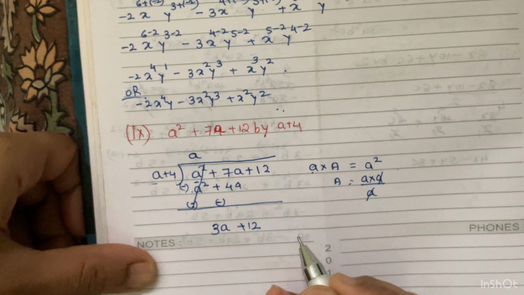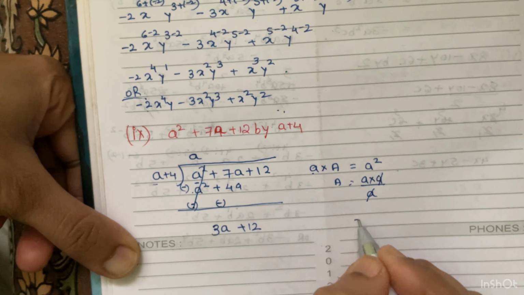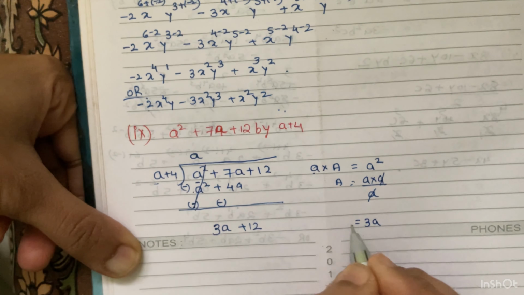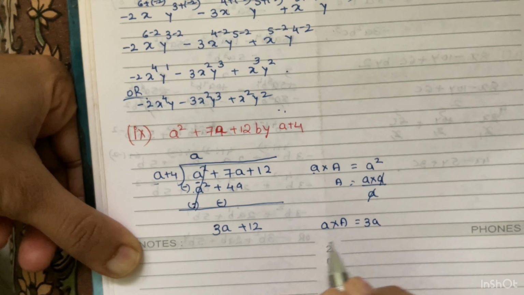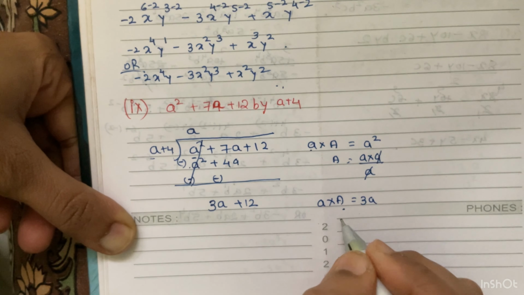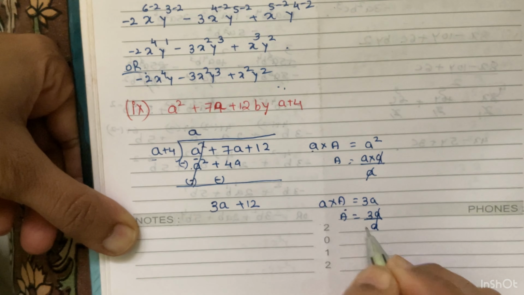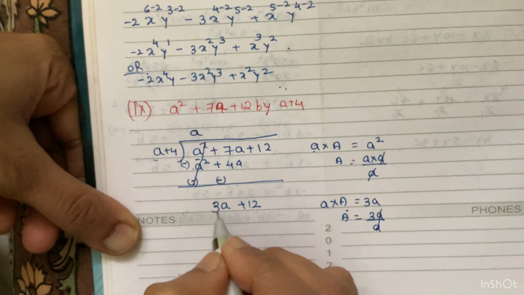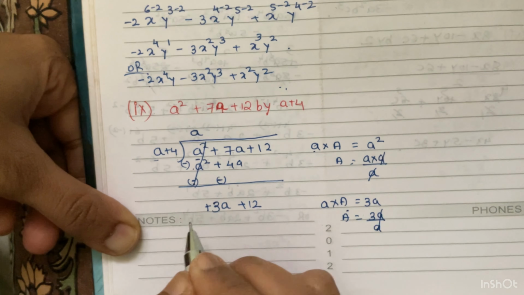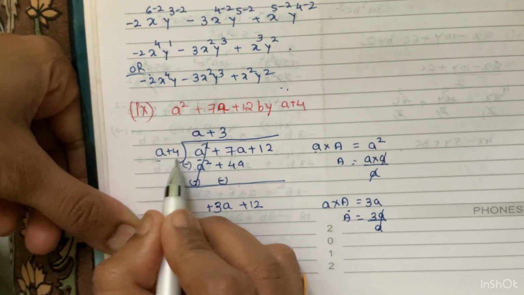Now similarly here again we have to look at the first term of this polynomial. Now after multiplication with a, by some number that I again am considering as capital A here, that number we need to calculate. Now 3a by a. Now a gets cancelled, the value we got is 3. I'm going to write nothing here, it means there will be a positive sign. So plus 3.